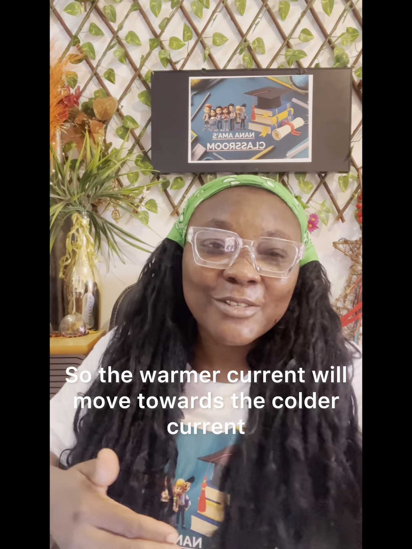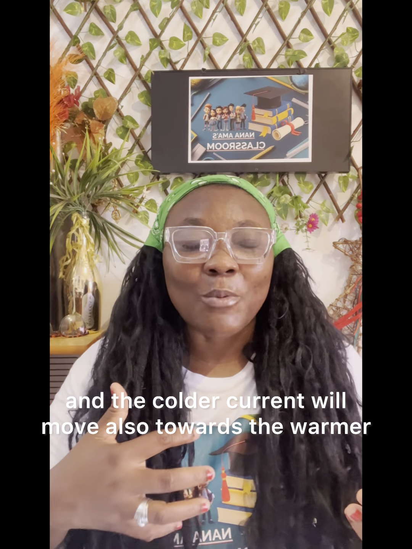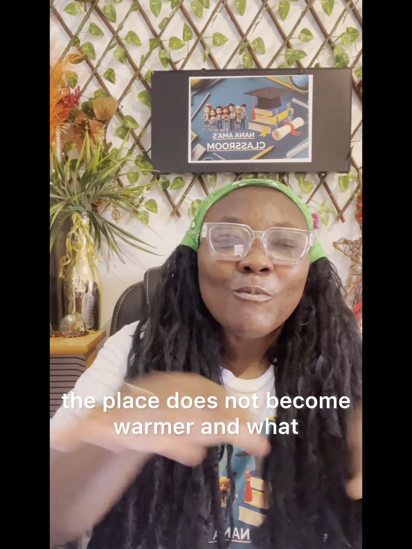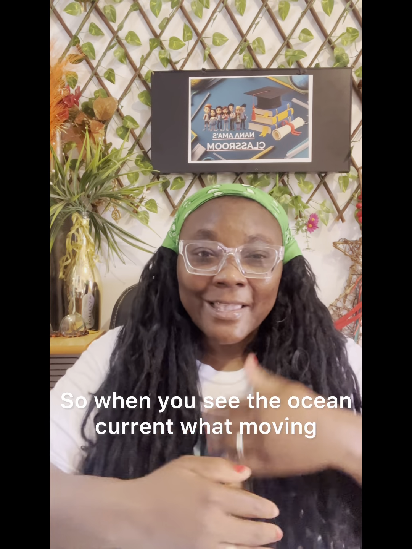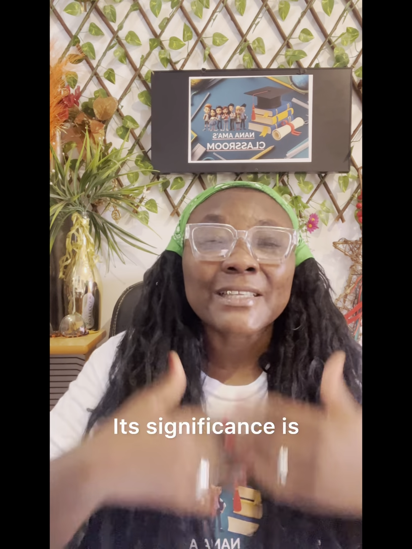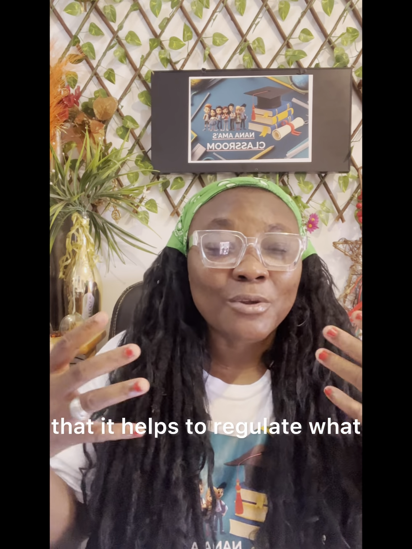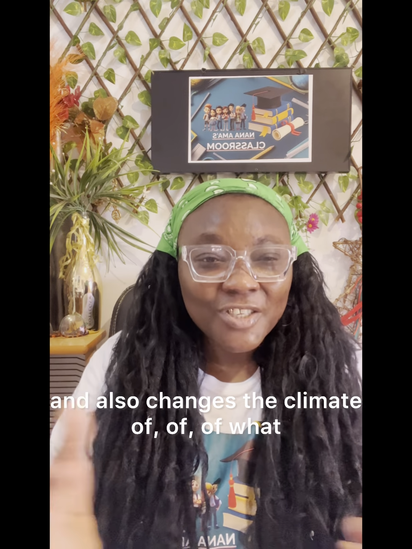So the warmer current will move towards the colder current, and the colder current will move also towards the warmer, so that energy can be balanced. So that if it's cold, it doesn't freeze and freeze. If it's warmer, the place does not become warmer and warmer. That is the significance of the ocean current. So when you see the ocean current moving, don't think it doesn't have any significance. Its significance is that it helps to regulate temperatures, reducing global warming, and also changes the climate of a place.